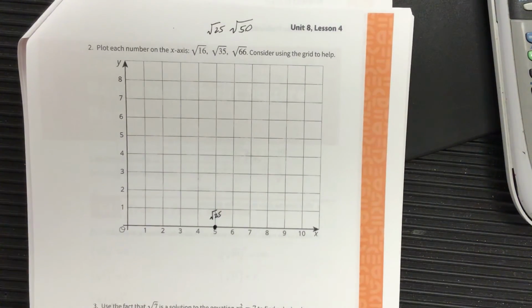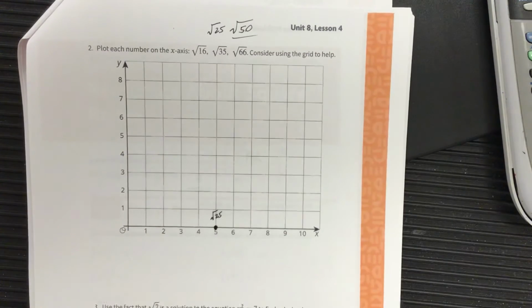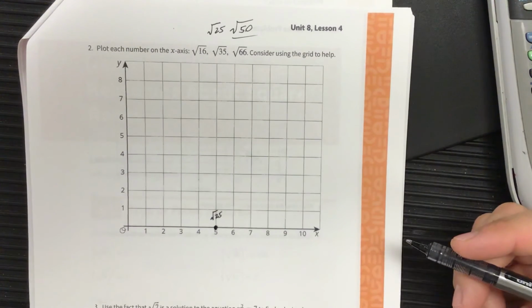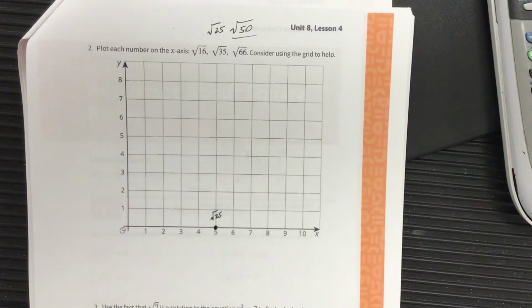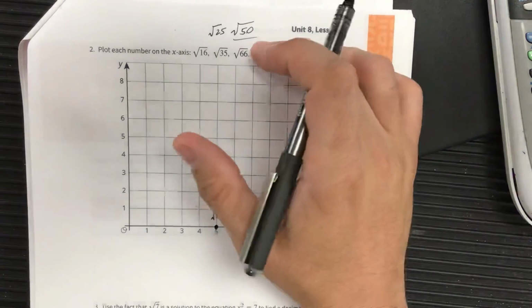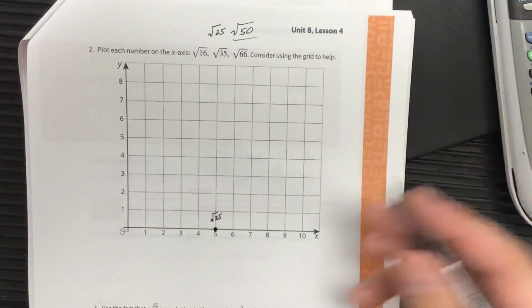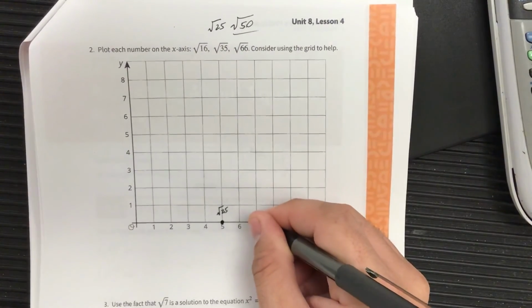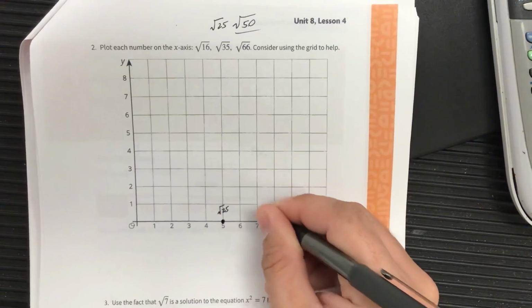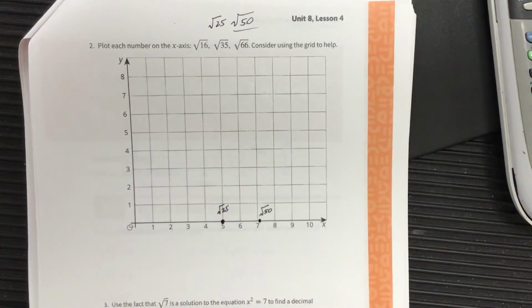Okay, I don't want you to just type these in a calculator. I want you to use reasoning. So the square root of 50, we don't know that one, but we know the square root of a number very close to that. We know the square root of 49 is 7, so the square root of 50 is just a little more than 7, right? So just go a little bit to the right of 7 and put the square root of 50. Okay, so that's what I want you to do to the other numbers there. Just plot them.